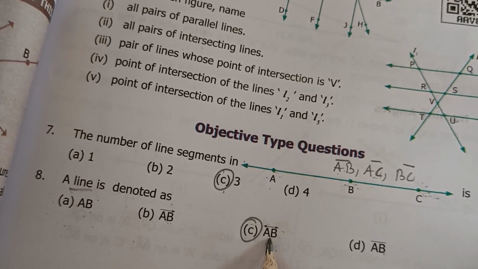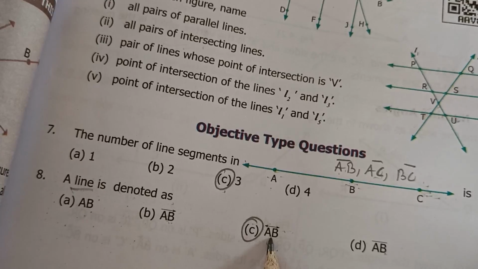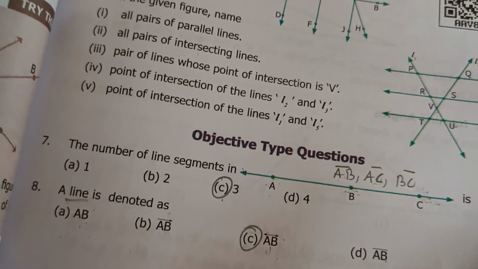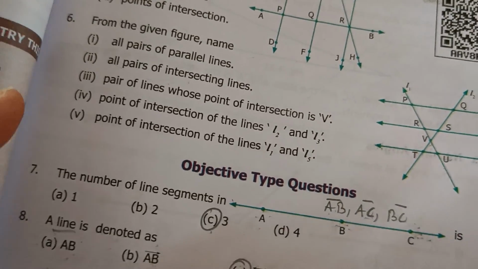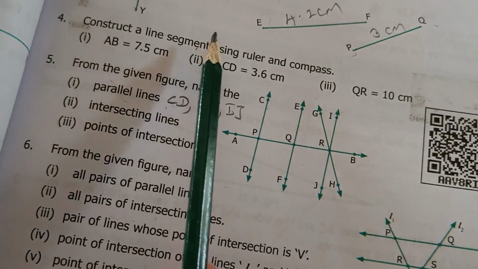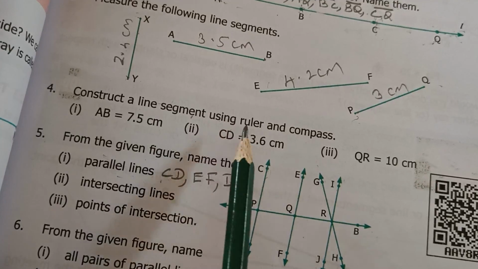Okay. So with this, I hope you all got some idea about the basic concepts of geometry. Now the rest of the sums, constructing a line segment and about the angle, we'll study in the next video.